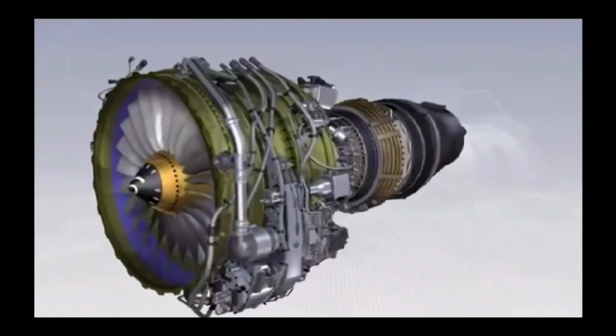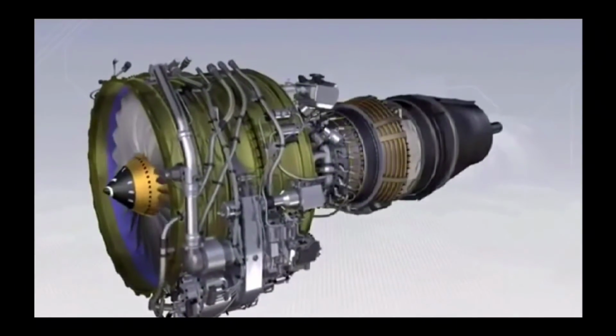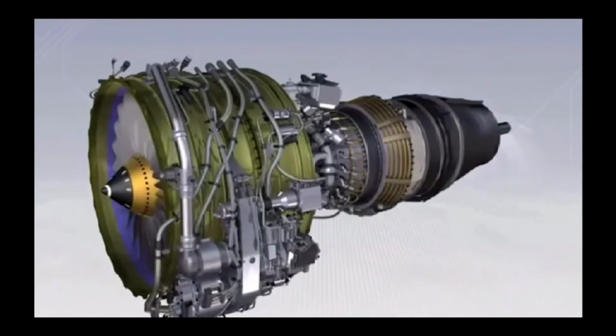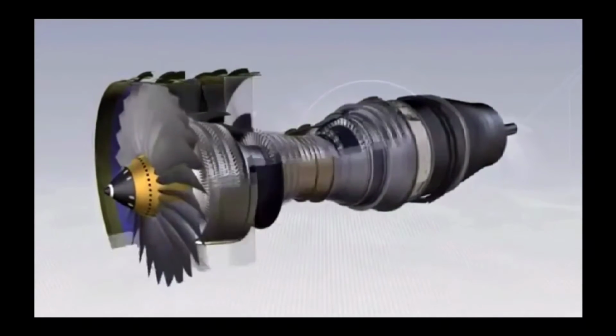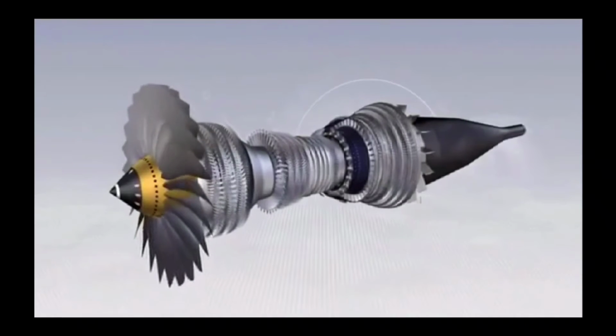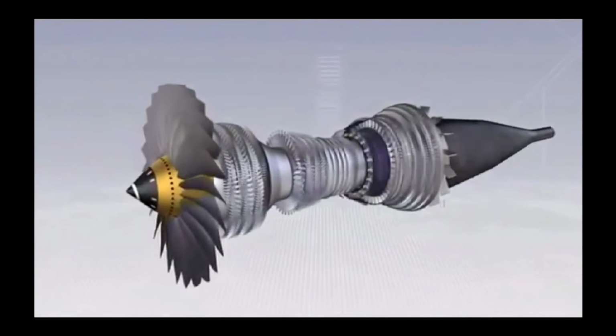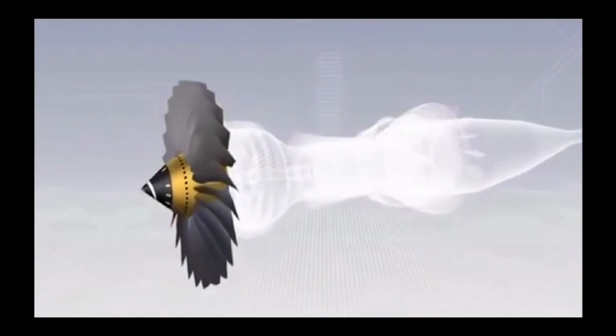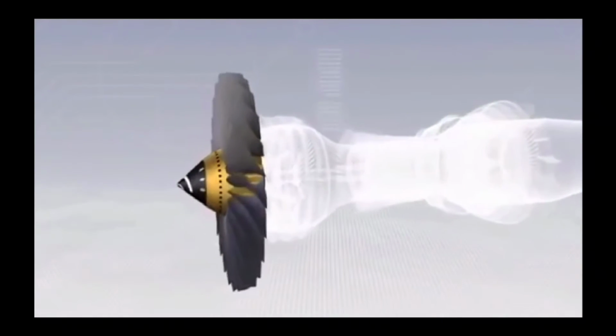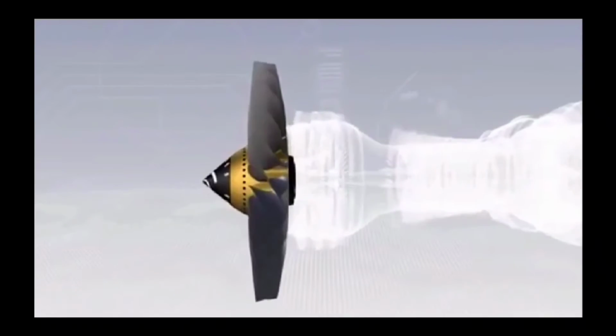The back of the engine. This is basically done by the large fan at the front of the engine, through which air passes at a high rate. These are the various components of the CFM56-7B. The fan, which is a large diameter propeller.